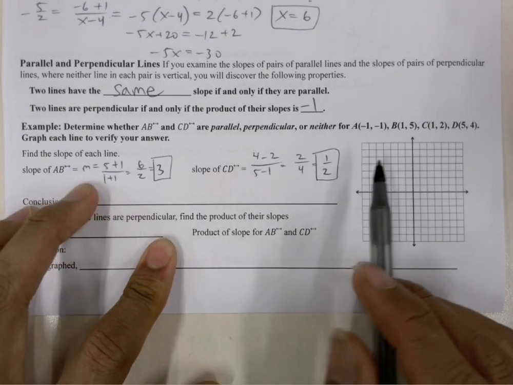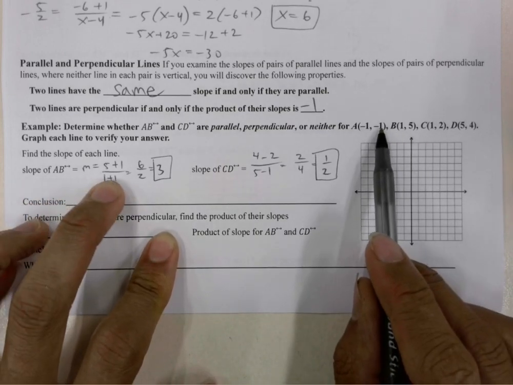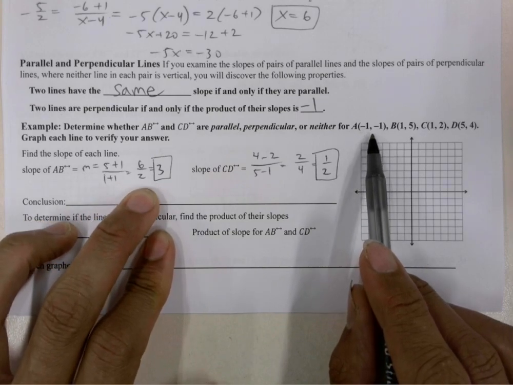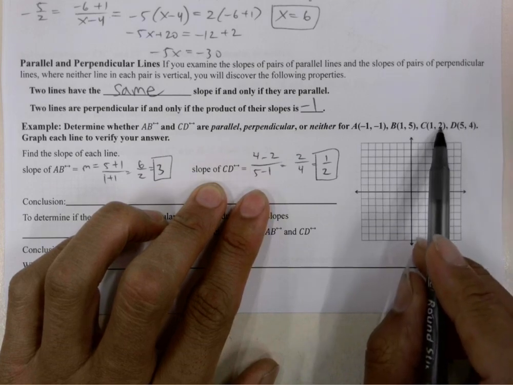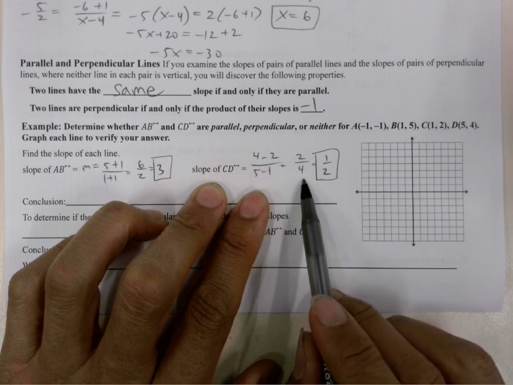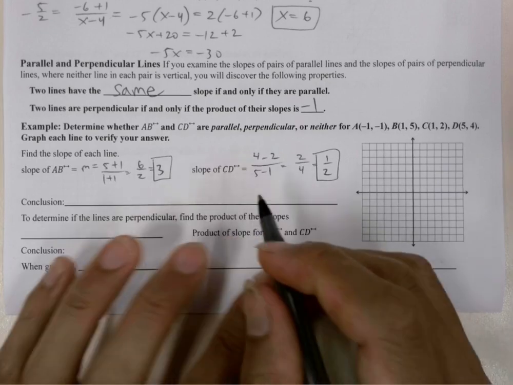Let's see if I did the math right here. Give me a second. So AB is 5 plus 1 over 1 plus 1, 6 over 2 is 3, yes. And then CD is 4 minus 2 over 5 minus 1, so it's 2 over 4. Yeah, that's right.